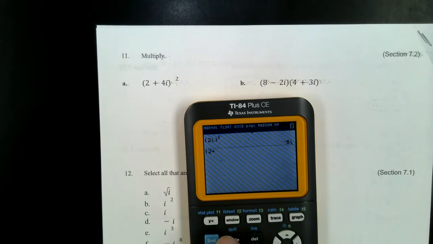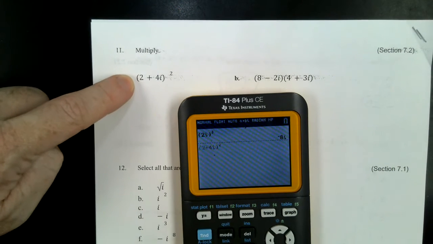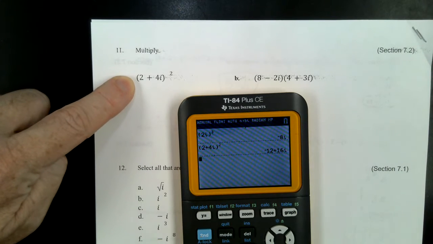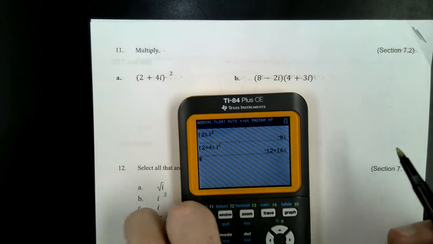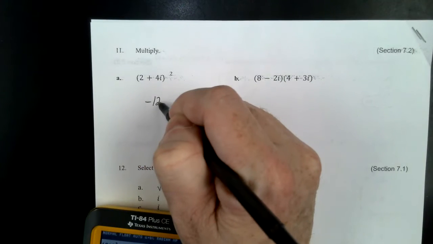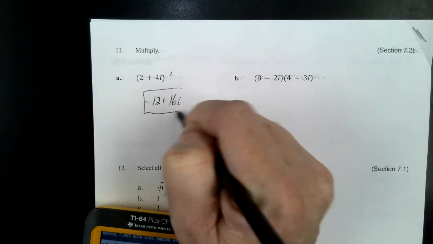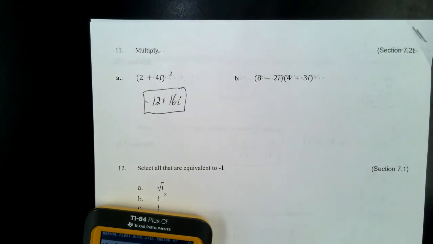Parentheses, 2 plus 4i squared. I'm doing this one right here. You hit enter, and you get negative 12 plus 16i. Negative 12 plus 16i. Normally you'd have to do the box method or FOIL. Cuts it all out with the calculator.